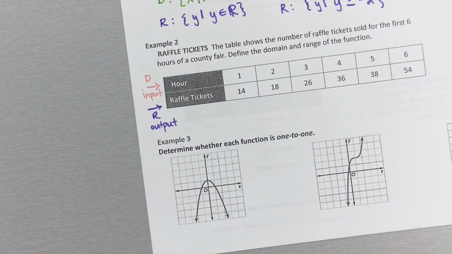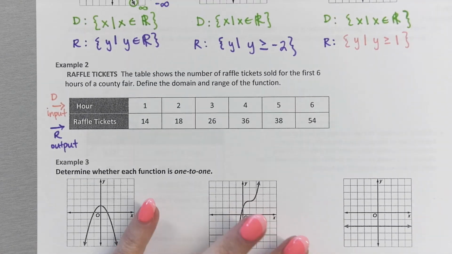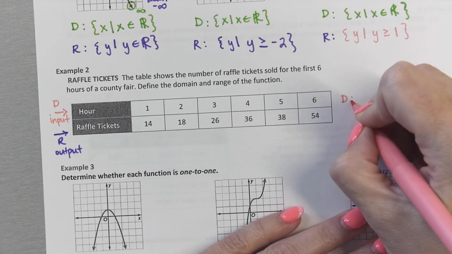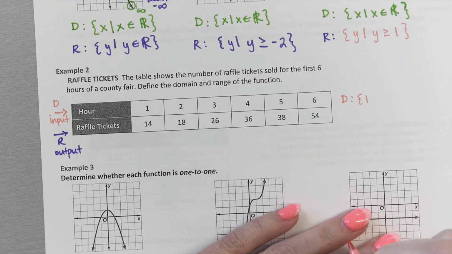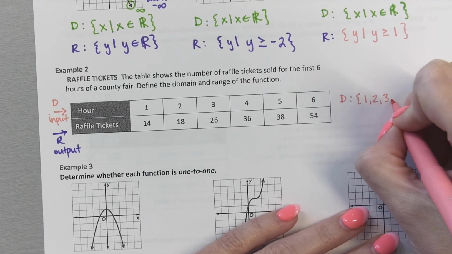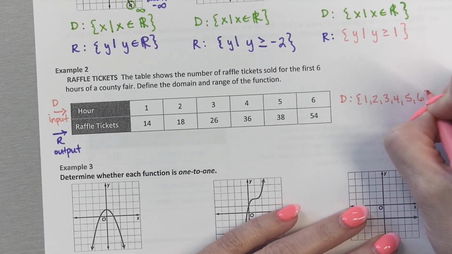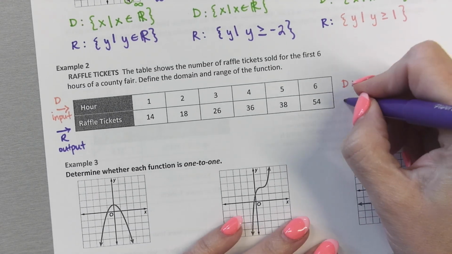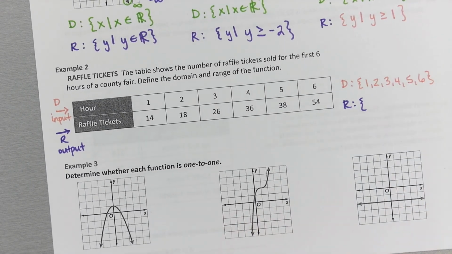Okay, and we're going to define these in set notation, but when you have all these numbers, your set notation can look a little bit different. So for your domain, you are just going to list the numbers. So use your set notation, and then it's 1, 2, 3, 4, 5, 6. All right, so based on that, go ahead, do your range. Okay, and those should be in numerical order.